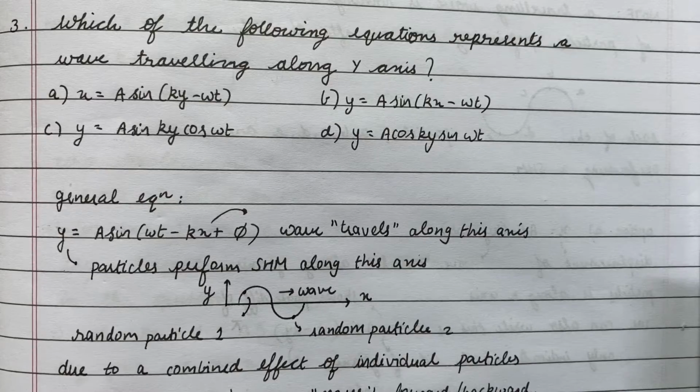So hi guys, today we have question 3 from Objective 1, Chapter 15, Wave Motion and Waves on a String. The question says, which of the following equations represents a wave traveling along the y-axis? And we have 4 options given.